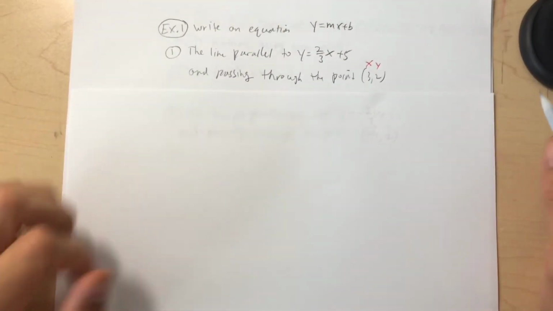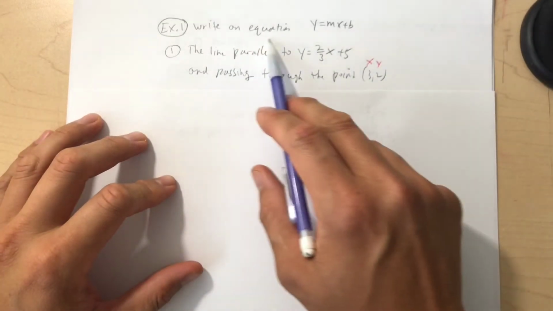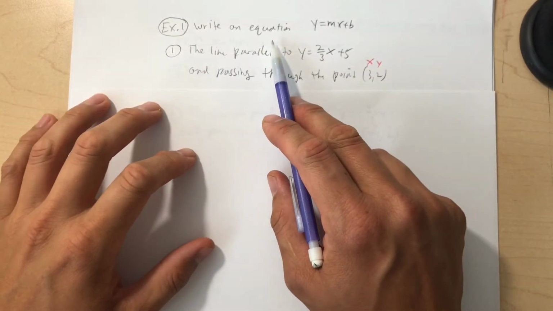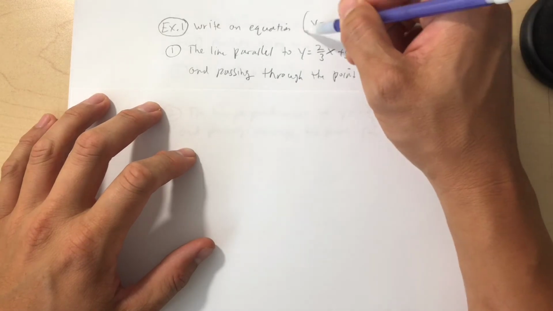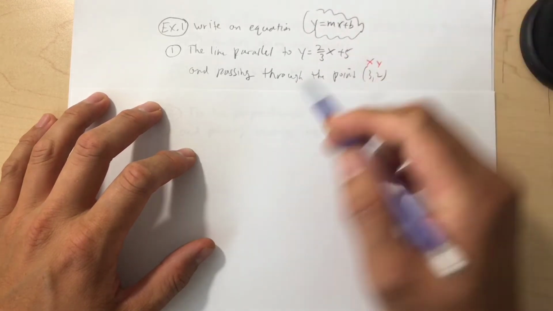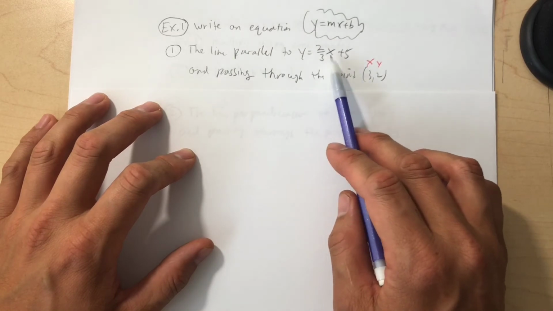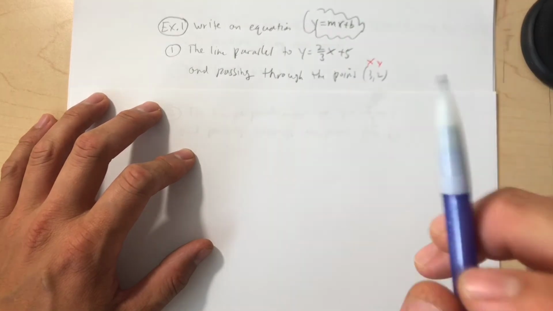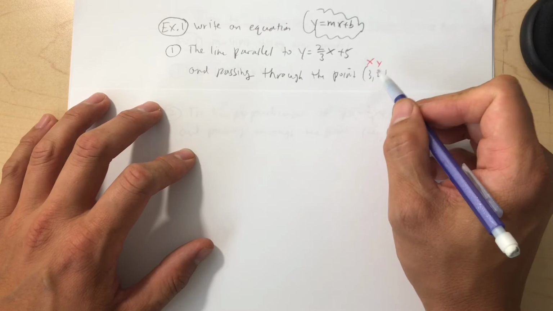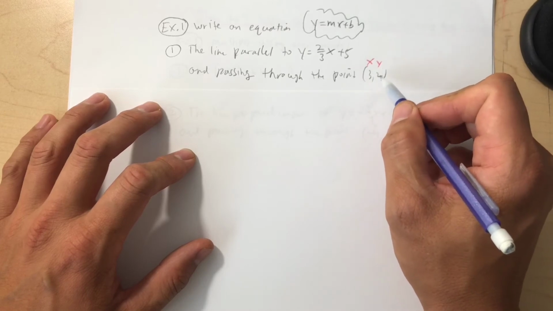All right, so let's get started on example 1, write an equation. Now there's a couple things. Make sure you remember this equation here. You're gonna need that. So we're gonna write an equation that's parallel to y is equal to 2 over 3x plus 5. And that line has to pass through (3, 2). Remember, 3 is x, and then 2 is y.